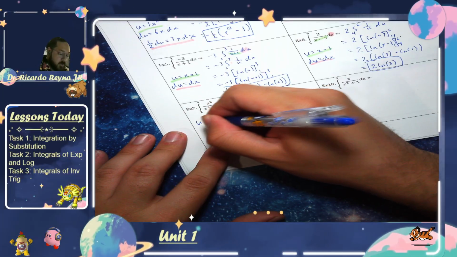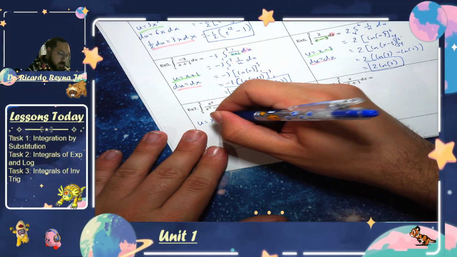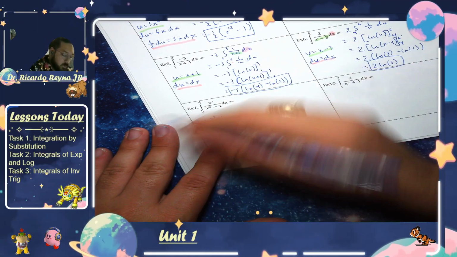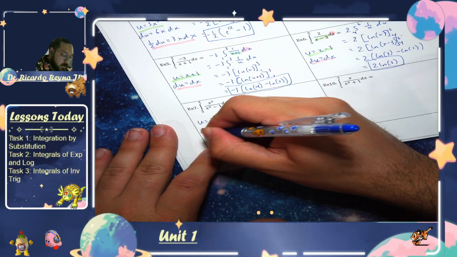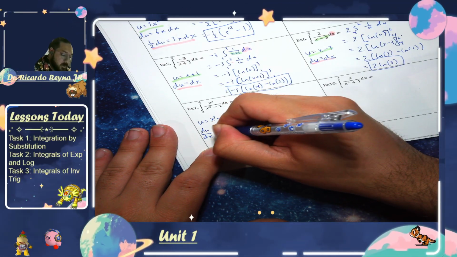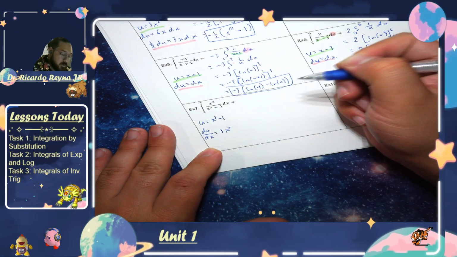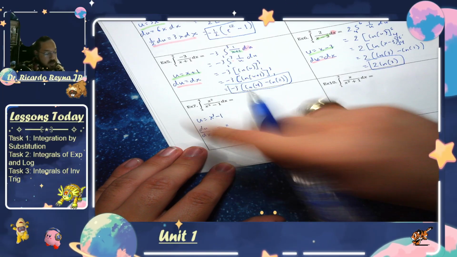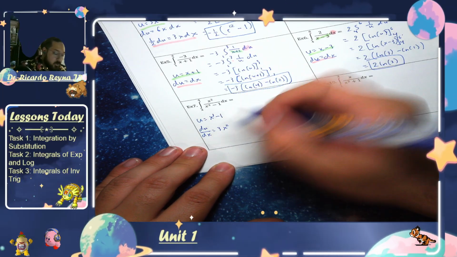So for example, for this one, u is x to the power of 3 minus 1, and I take that derivative. I'm going to write it like this first, I'll get 3x squared. We multiply both sides by the dx, and we divide by 3 because there's no 3 here.